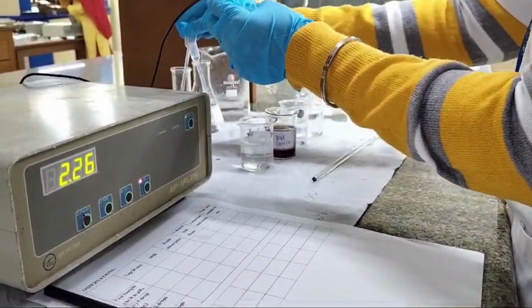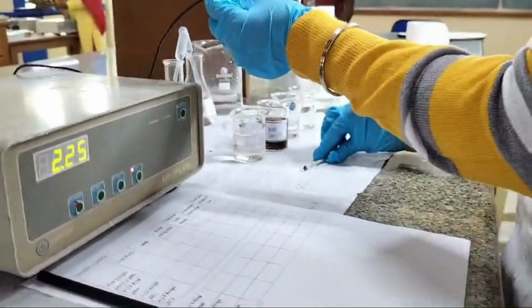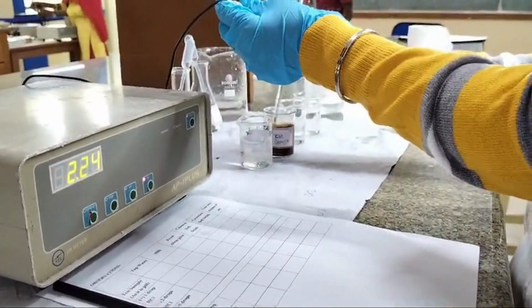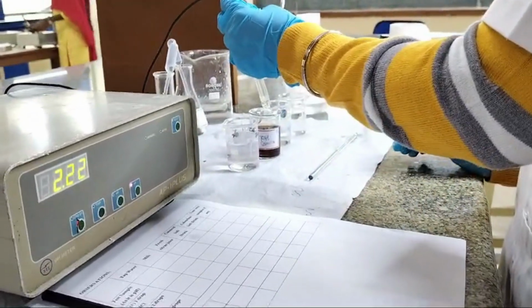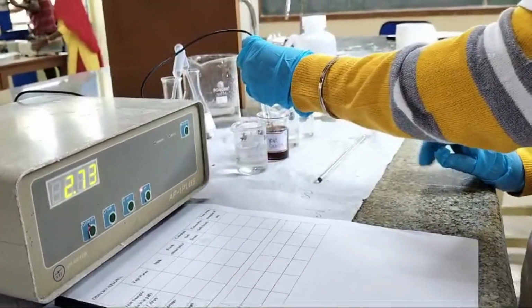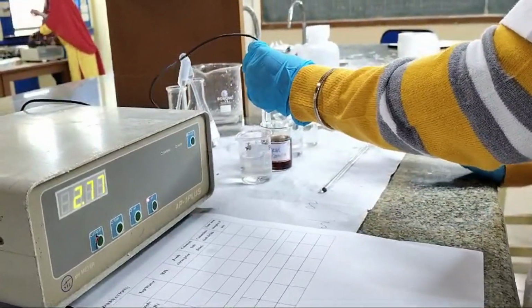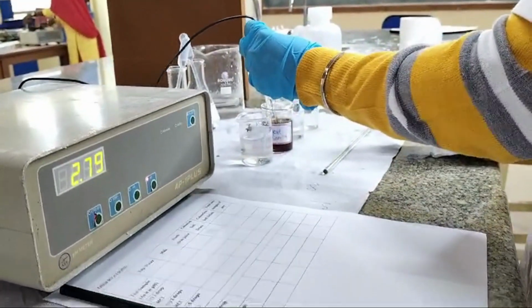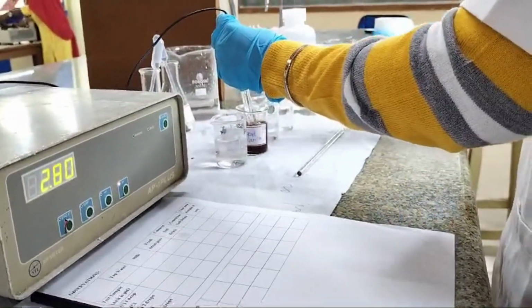Let's just add 1 more drop. As you can see, the pH increased from 1.75 to an overall of 2.74. Though it is still acidic in nature, this shows that on adding NaOH, the OH minus ion concentration increases. Therefore, it goes towards basicity.